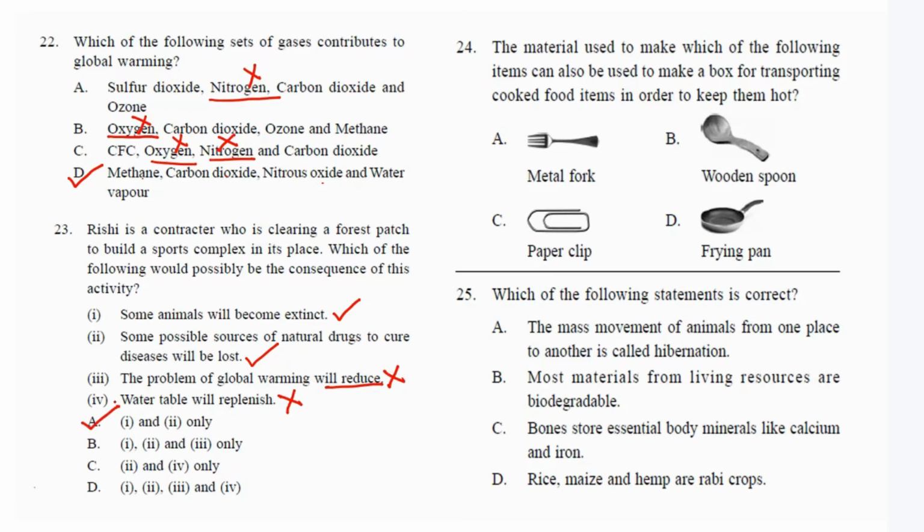Coming to question number 24, the question says, the material used to make which of the following items can also be used to make a box for transporting cooked food items in order to keep them hot. So we know metals are good conductors of heat, so they will lose the heat very early.